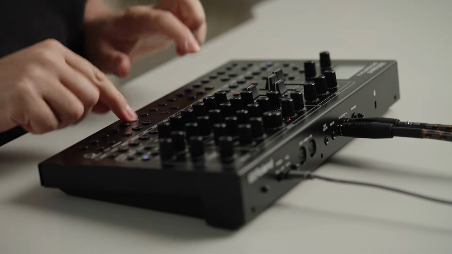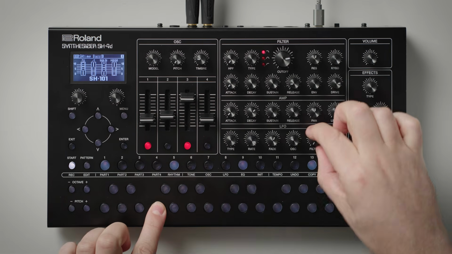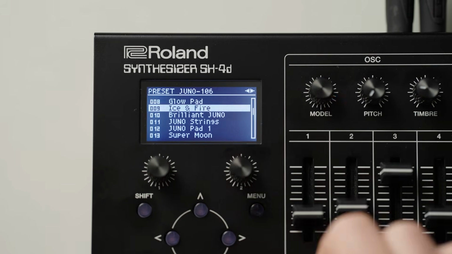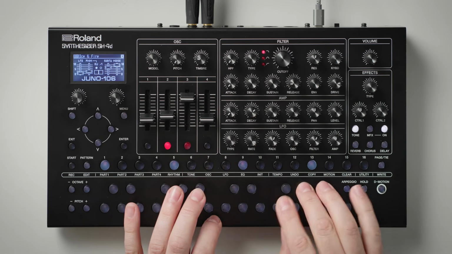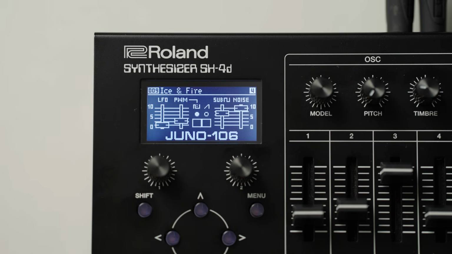The SH-4d also includes iconic legacy models like the SH-101 and the JUNO-106, both great for tapping into classic analog sounds. The LCD screen gives you the familiar look of the original oscillator mix section and corresponds directly to the 4 sliders.